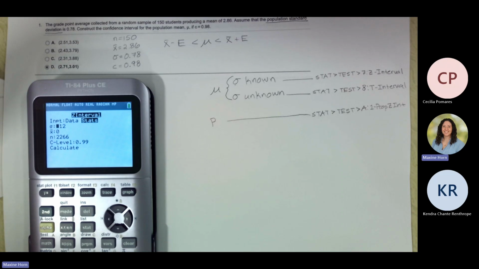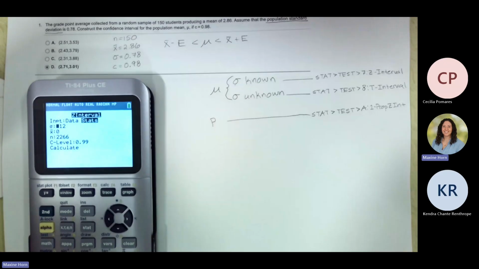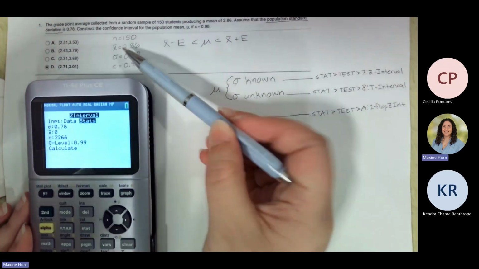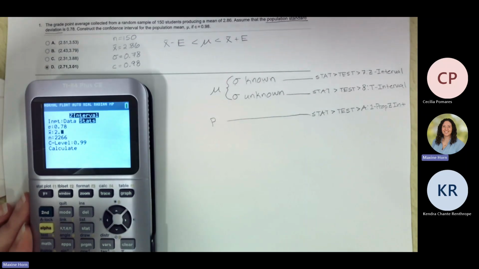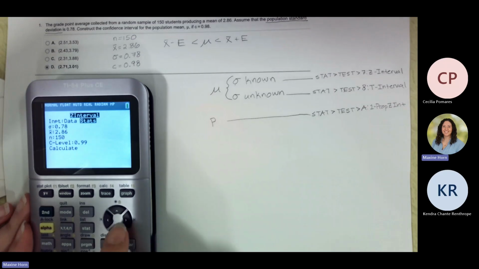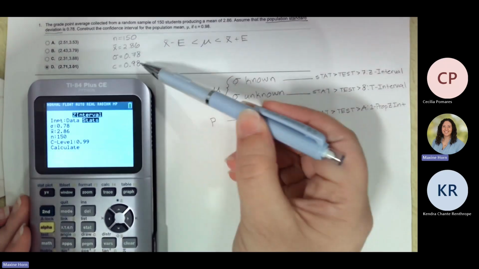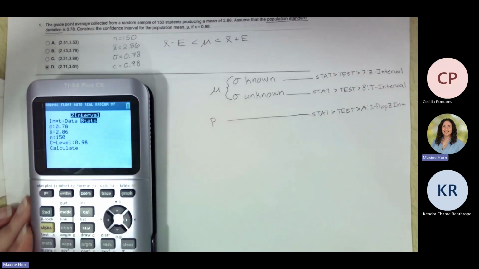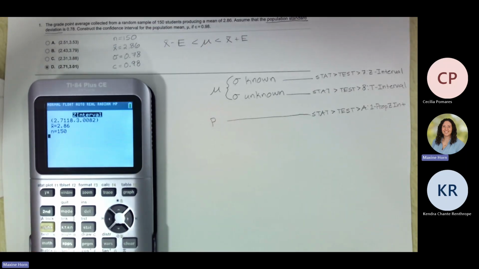So the first thing is the population standard deviation. So what did we say ours was? 0.78. Okay, then we have the sample mean, 2.86. And our N, our sample size, 150. Okay, the confidence level, they wanted 98%, so 0.98. And then we're going to go over calculate, and we're going to hit enter. Okay, so it just spits out our final answer, right?